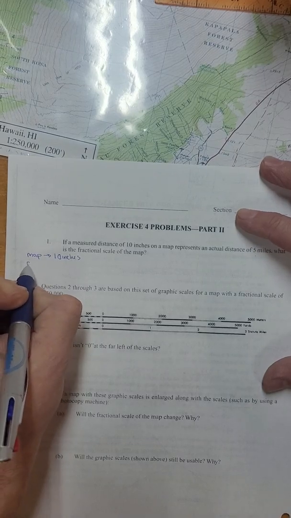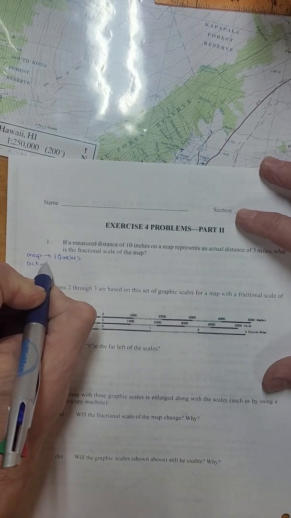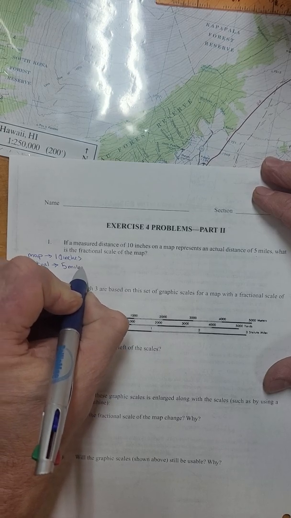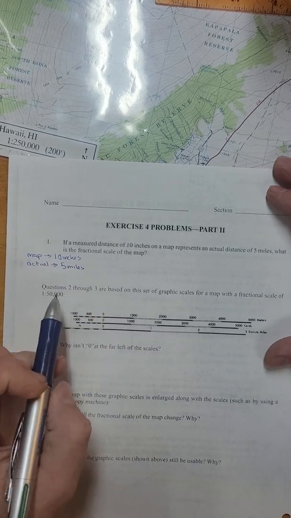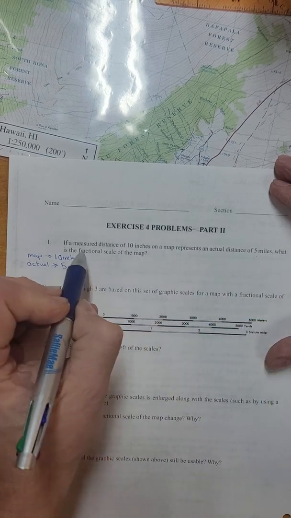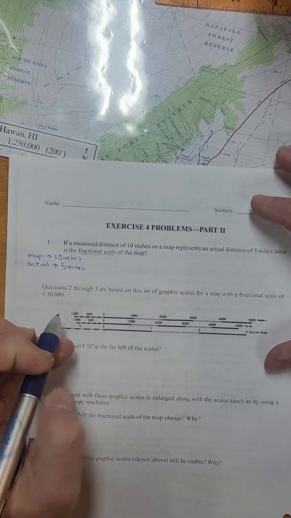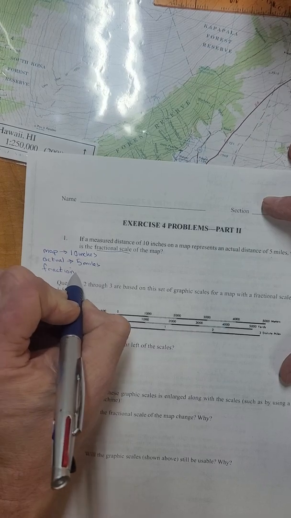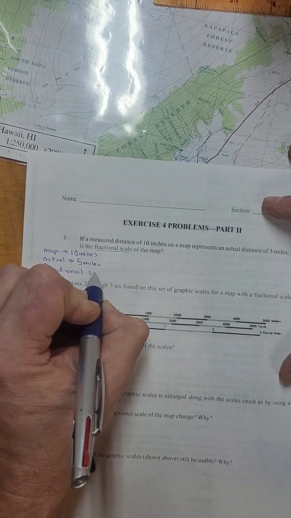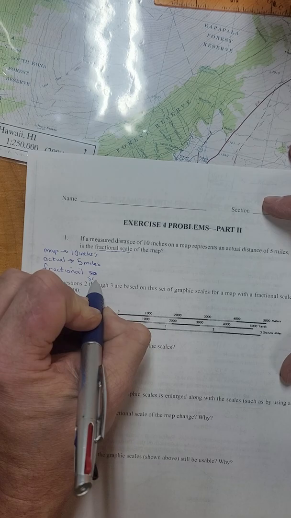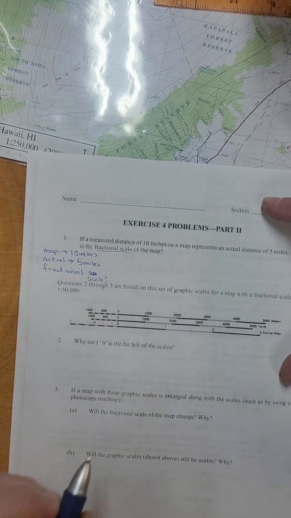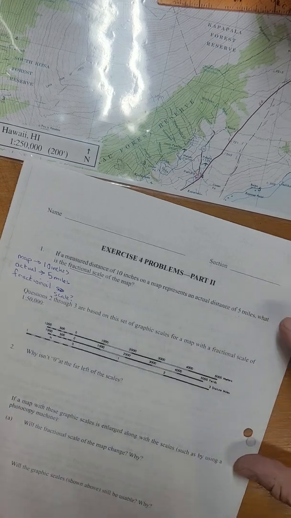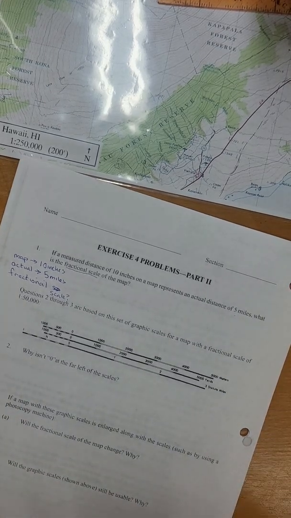Okay, so I'll write it as actual, 5 miles. And in this case, it's asking what is the fractional scale. Okay, so I like to write down what the question is to make sure that I give what it's actually asking.